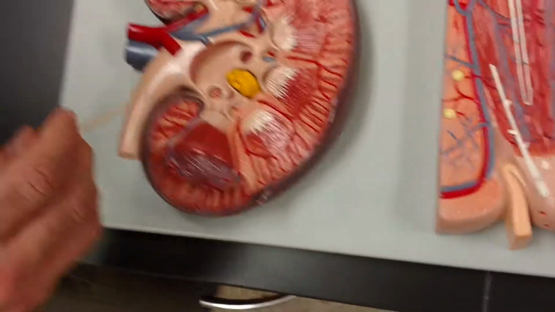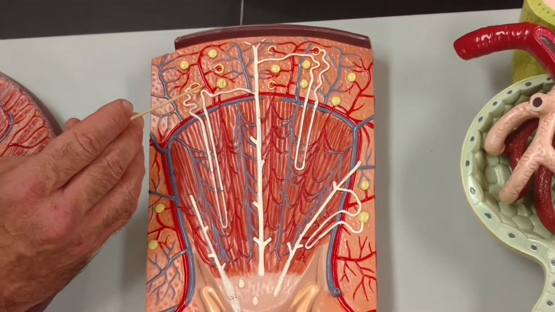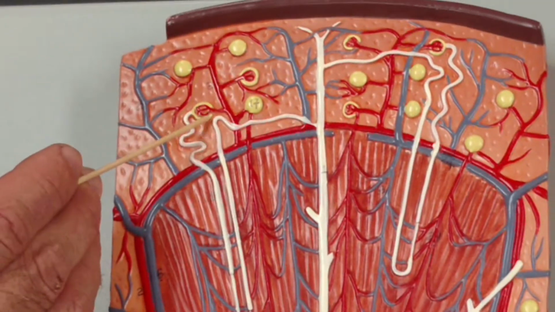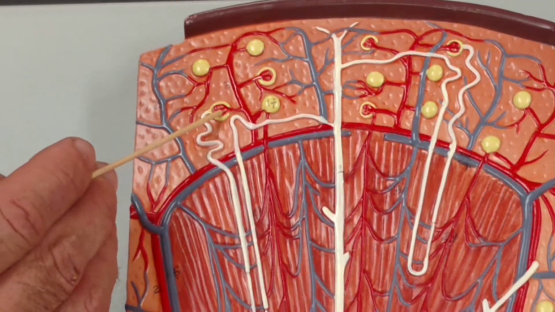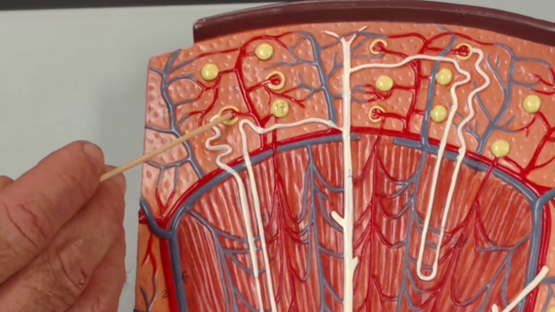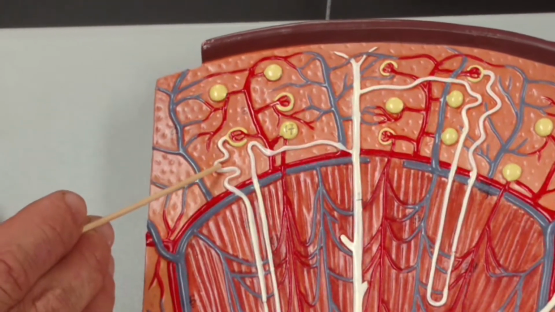Okay, the way the kidney filters blood is this. Blood flows into this Bowman's capsule. You can see that there. And the Bowman's capsule plus this capillary bed called the glomerulus is called the renal corpuscle. So blood is in this renal corpuscle and is filtered, and that filtrate enters the proximal convoluted tubule.